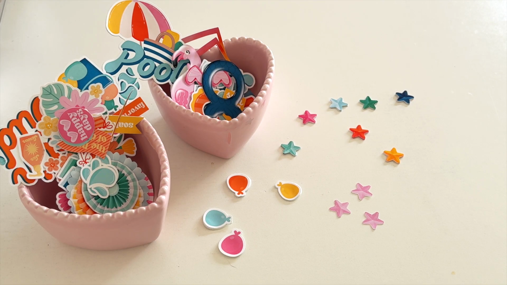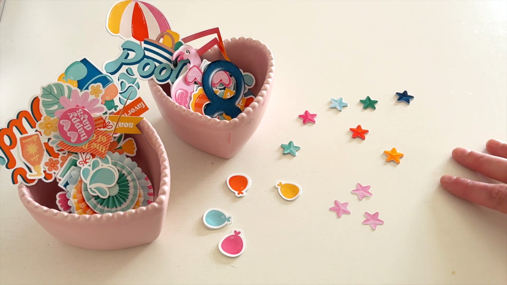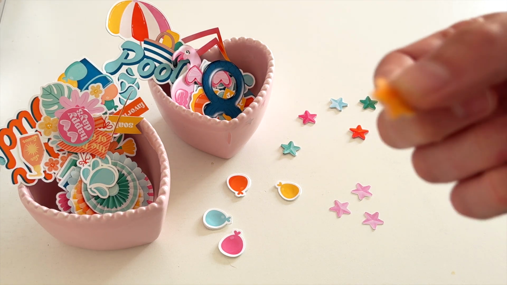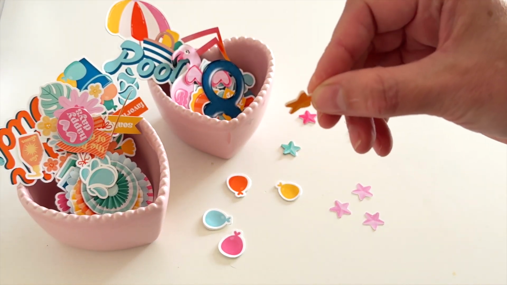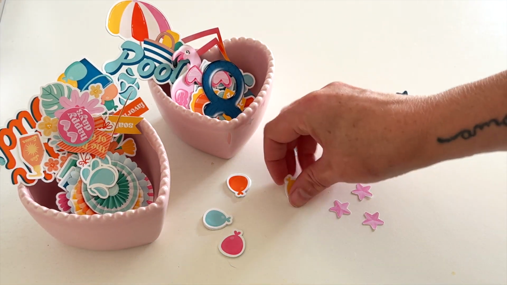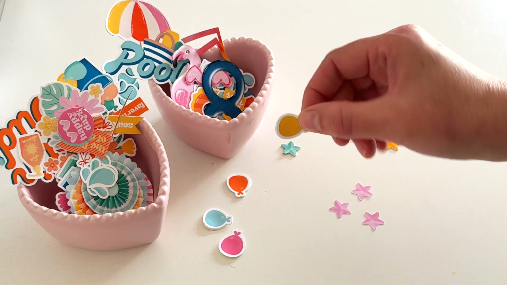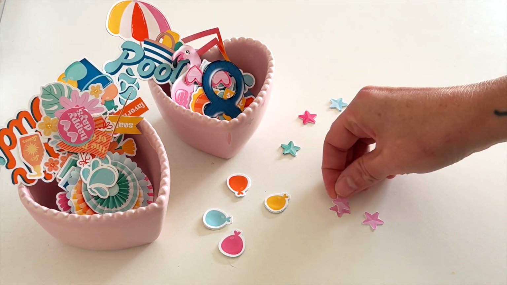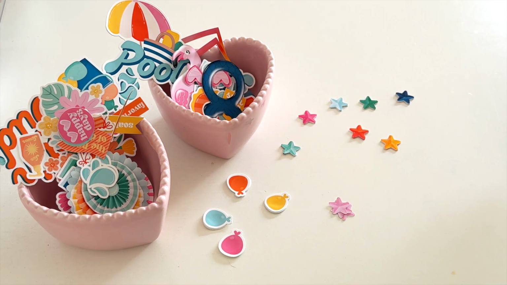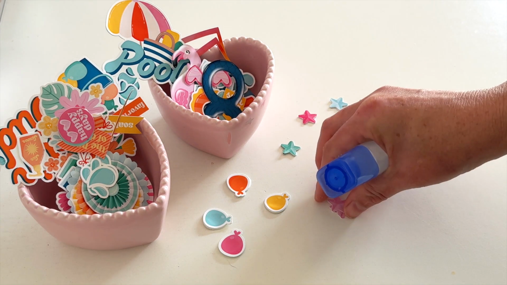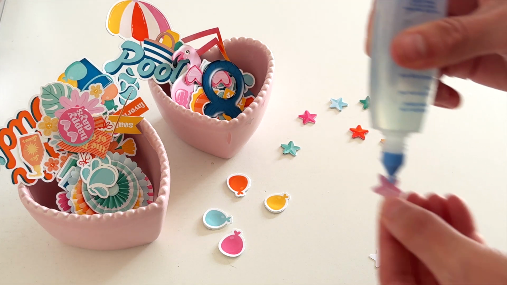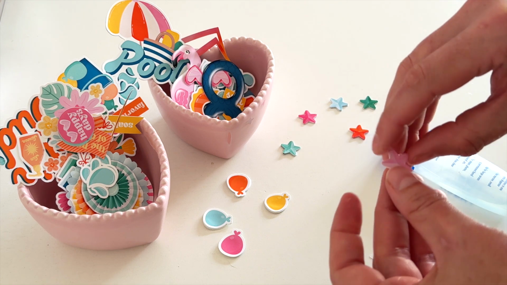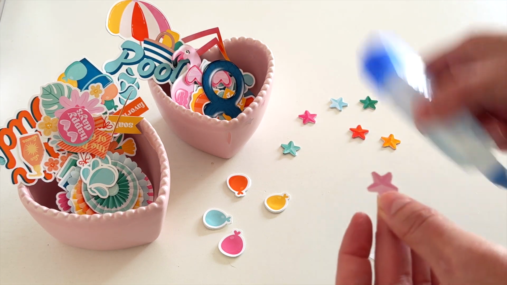Another thing that you'll want to think about when you are printing and cutting is making multiple copies of one embellishment so that you can create some depth in that embellishment. So I have printed 3 copies of the acrylic stars for one layout, and the water balloons for the other, so that I can make them thicker and make them look more like chipboard. So all I'm going to do is just glue them together very simply before I even start. And I'm going to let them dry.